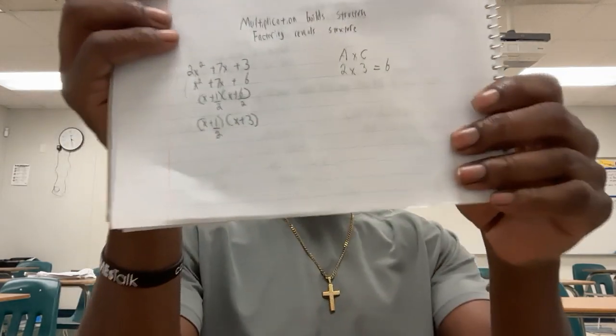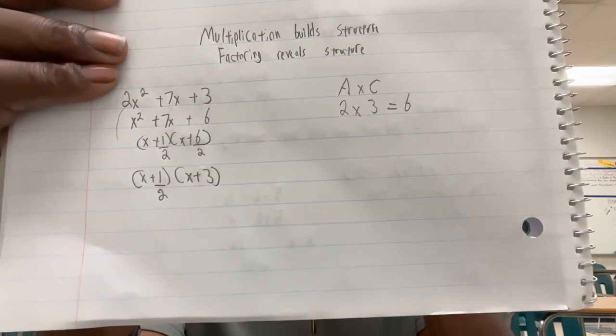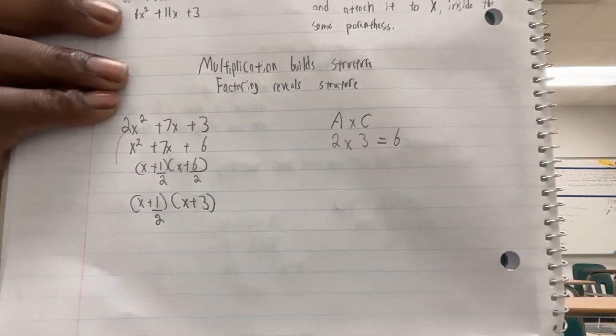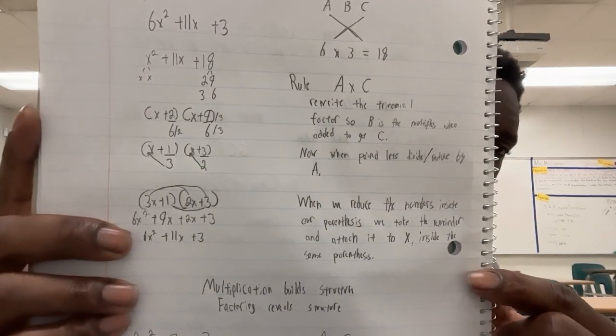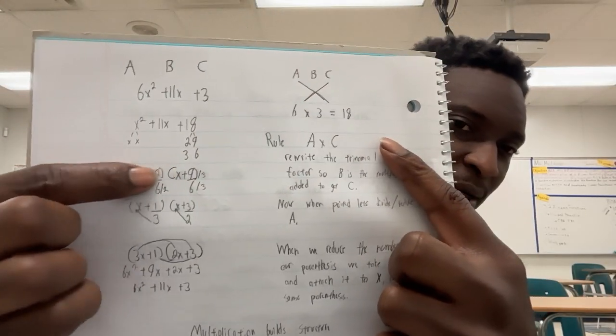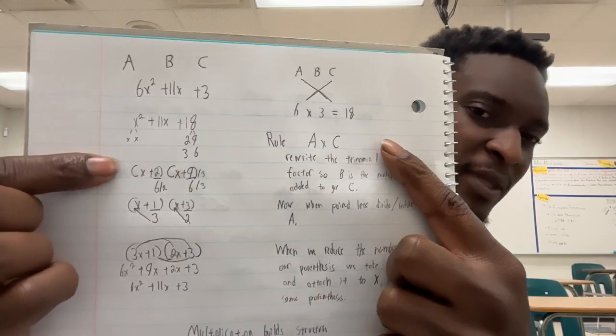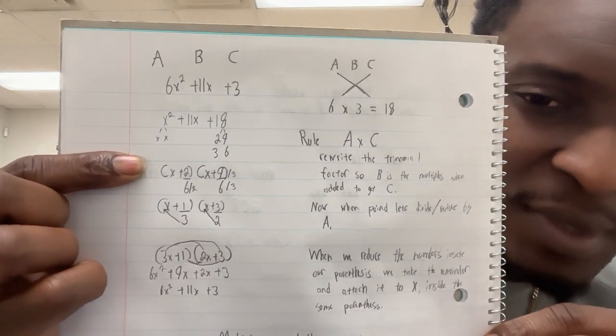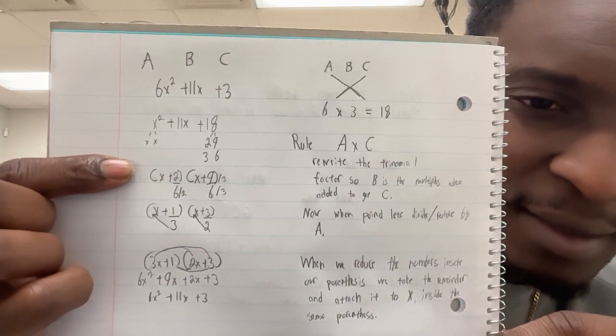So you're going to have x plus 1 divided by 2 and x plus 3. So we follow what is shown. We just got to this part right here. We just rewrote everything. We said we need the factors, so our b is equal to the multiples that, when added together, give c.